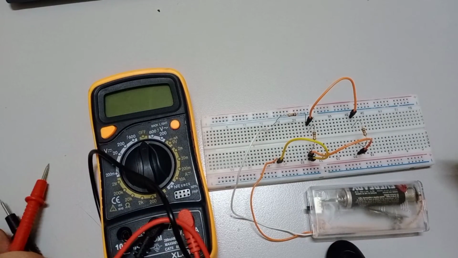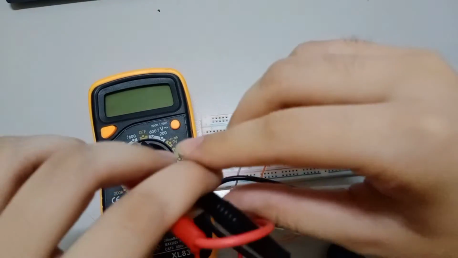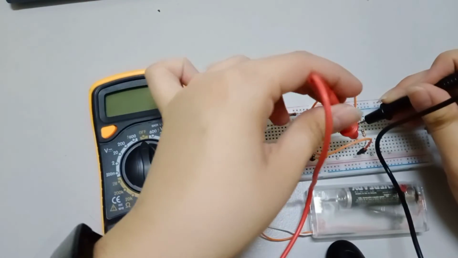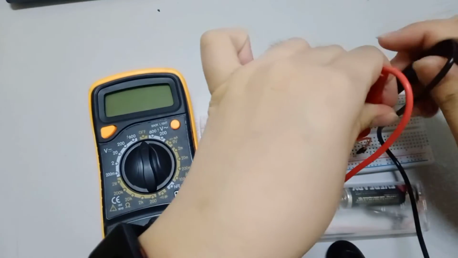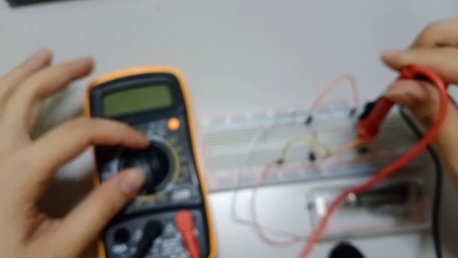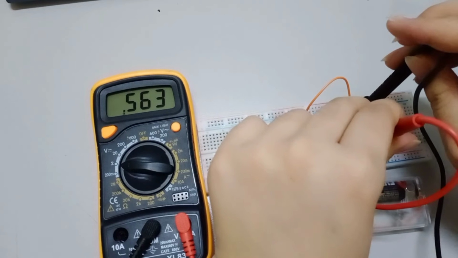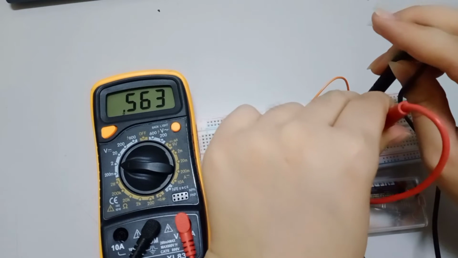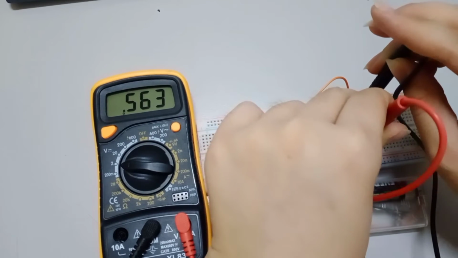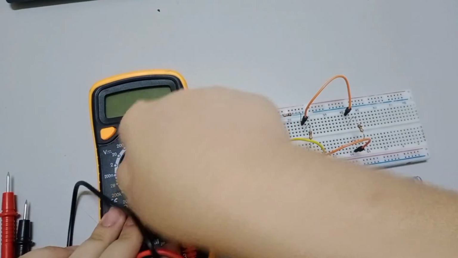On the other hand, for the partial voltage at test point GI, we directly use the probe and connect on the resistor tree. Then switch on the power supply and the multimeter. Okay. The partial voltage at test point GI is 0.563 volt. Then switch off again the power supply.